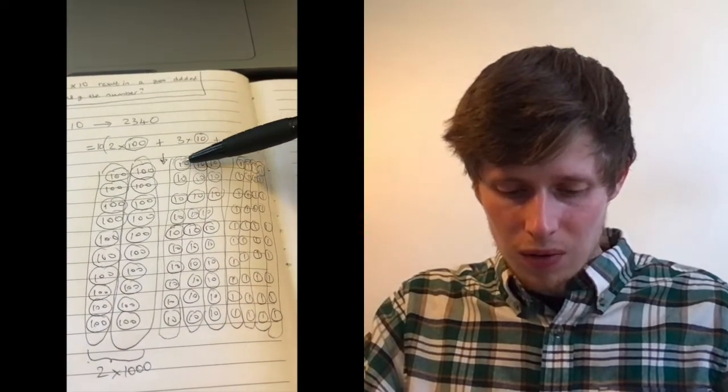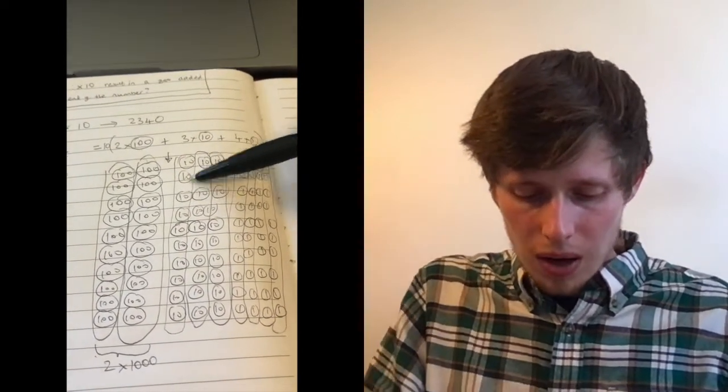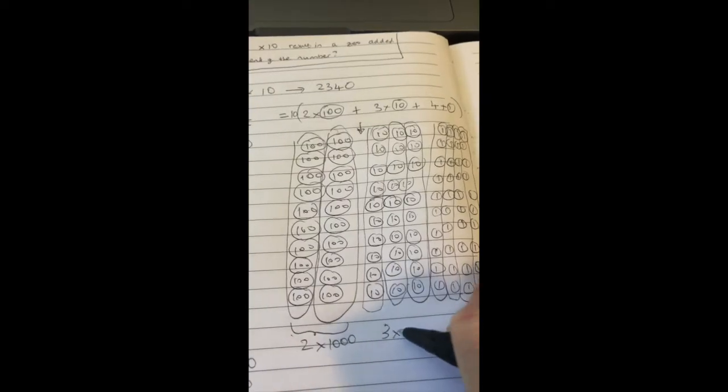Okay, and the next one I have is 10 lots of 10. Now here I have 3 lots of 100 because originally we had 3 10s. These are my 3 10s from the 234, and each of them has multiplied. We've got 10 lots of each. So from my 3 10s, I now have 3 100s.